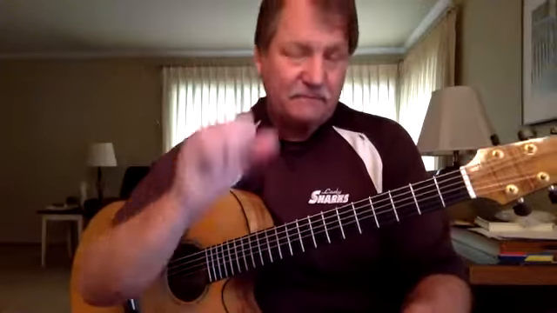Now that's the symbol for a diminished chord. Is that little superscript zero? Okay, and have we talked about diminished chords much or at all? A little, maybe, I don't know. Okay. There are really only two different shapes you use for diminished chords.